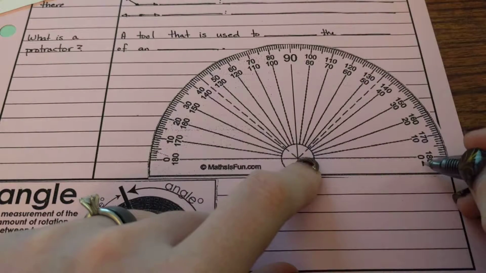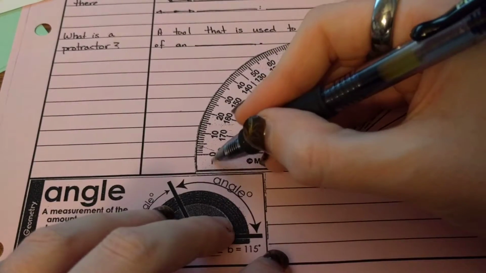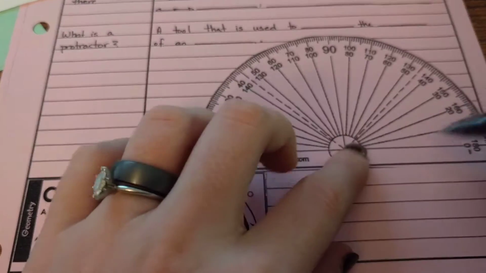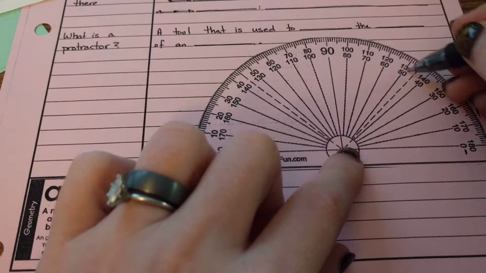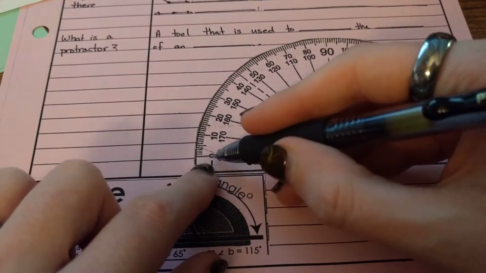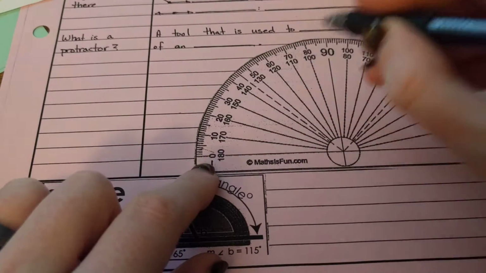So take a look right here. There's a 0 right here, and then there's the 0 over here. If I was measuring on this side, I would make sure that I use all the inside numbers. If I was measuring on this side, I would use the outside numbers. Please be careful about that because that happens all the time.